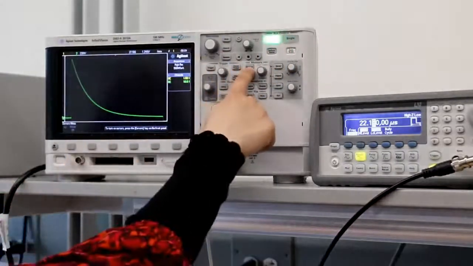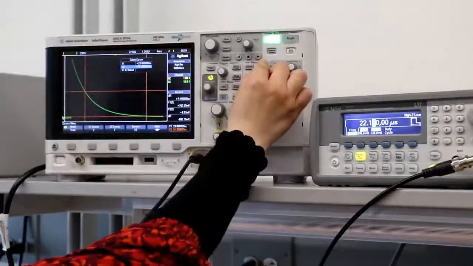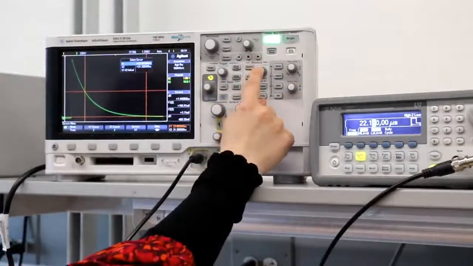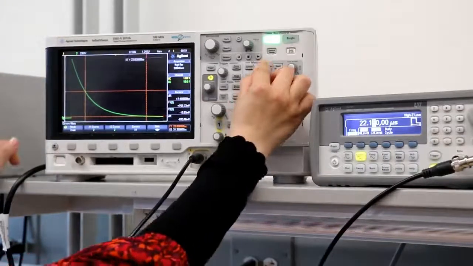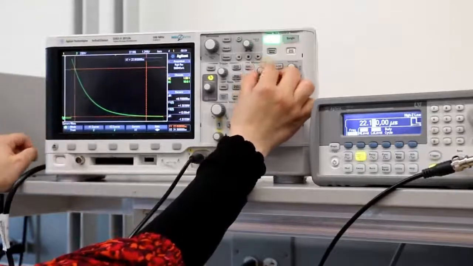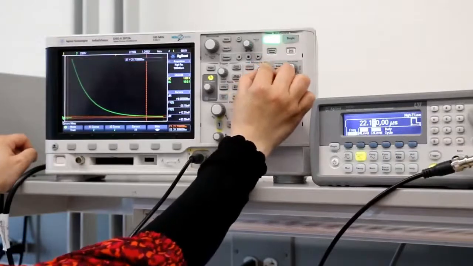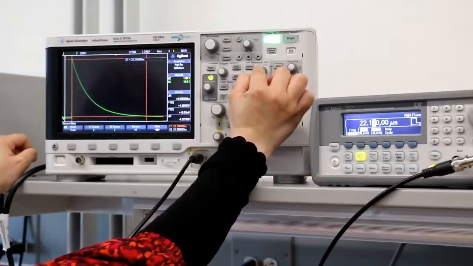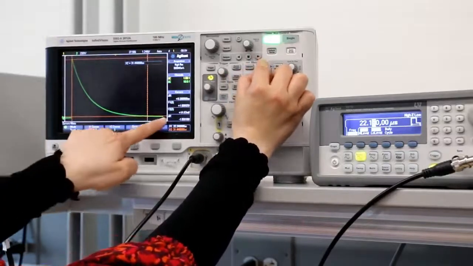Now press cursors and then select X1. We said we'll put X1 at the very top. Here's X1 moving. Then X2 at the very bottom here.